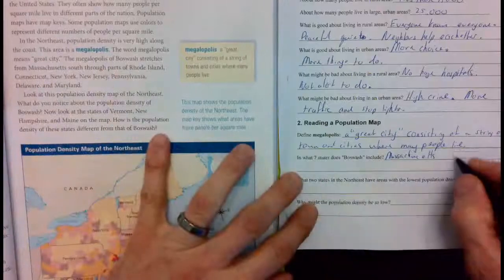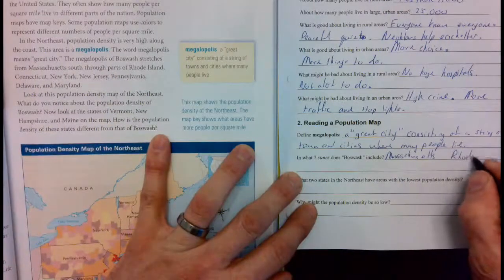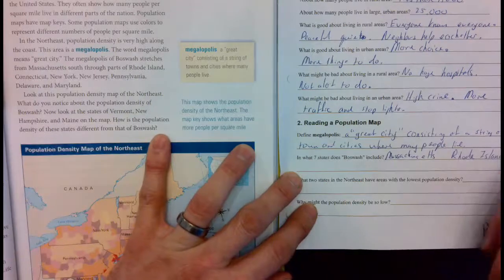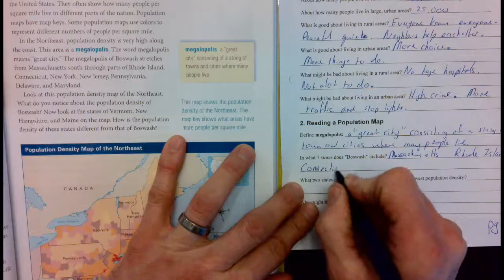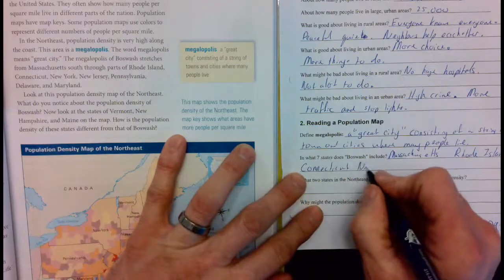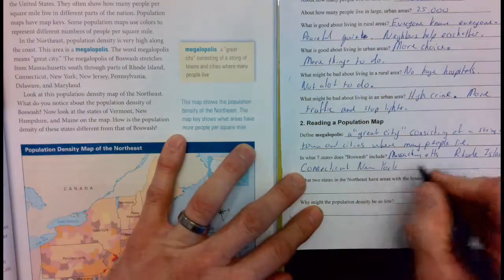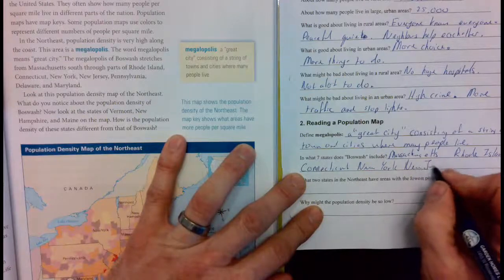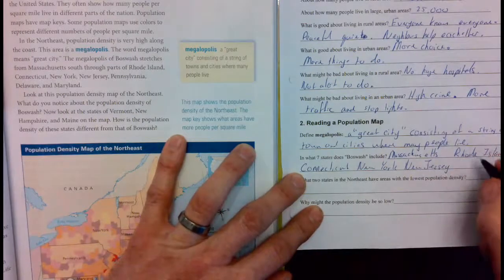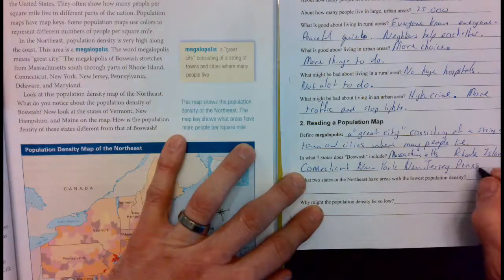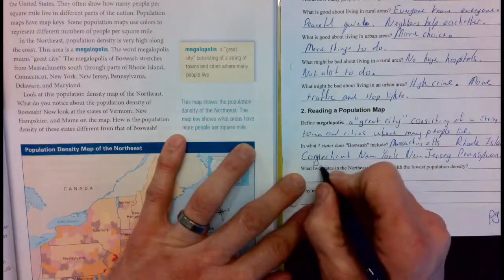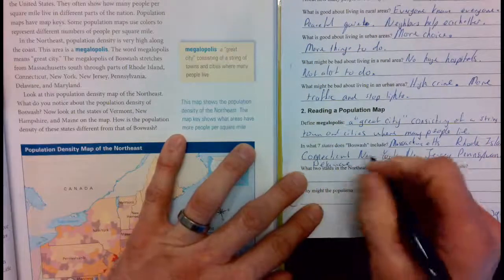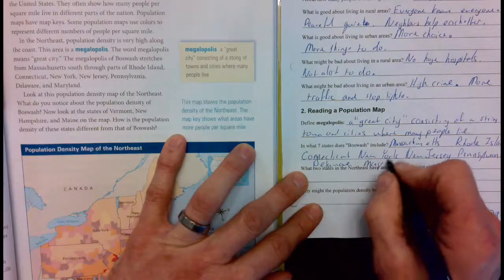Massachusetts, Rhode Island, Connecticut, New York, New Jersey, Pennsylvania. I'm going to have to put them underneath here because I wrote so big. Delaware and Maryland. That's half of the Northeast.